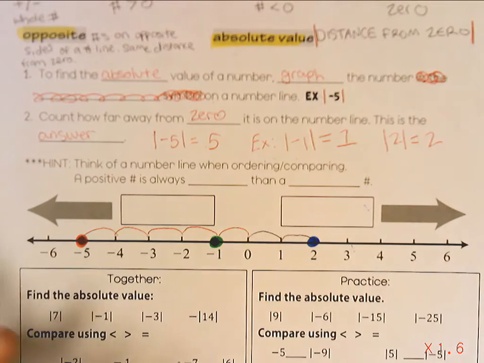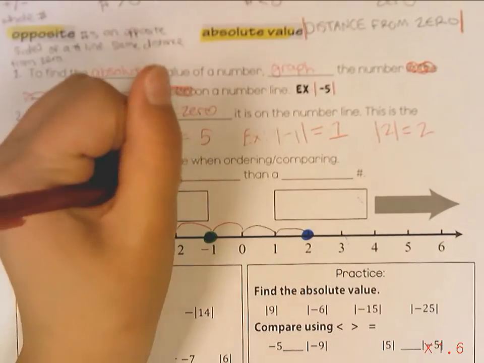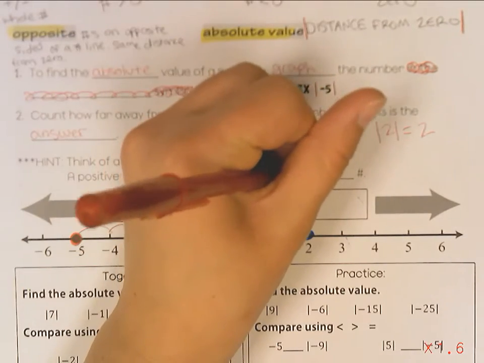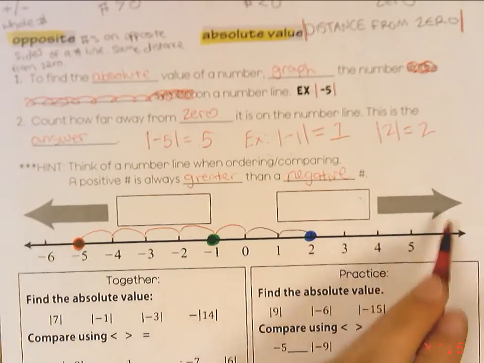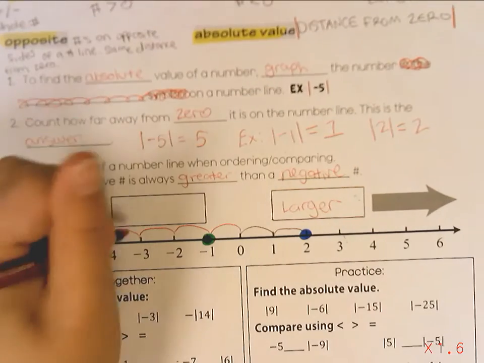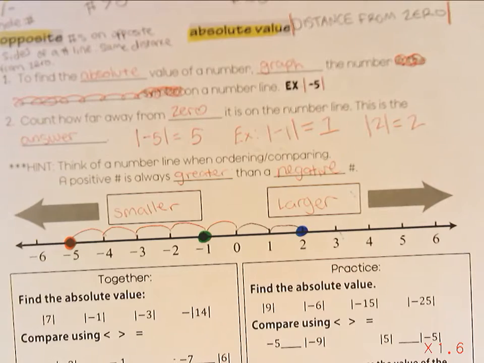Okay? Now, here's just a hint when you're thinking about integers, is that when you're looking at positive numbers and when you're comparing numbers, a positive is always greater than a negative. Okay, so if the numbers are going right, they're getting larger. And if they're going left, they're getting smaller. And that's just for comparing and contrasting numbers.